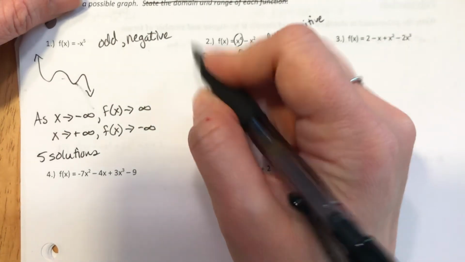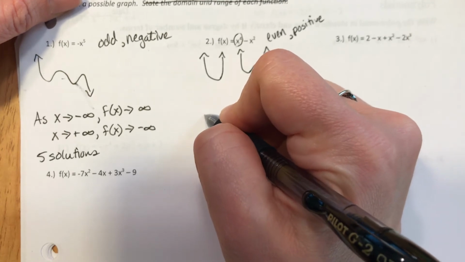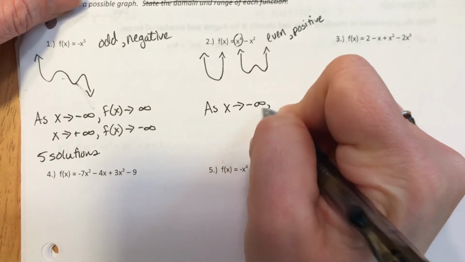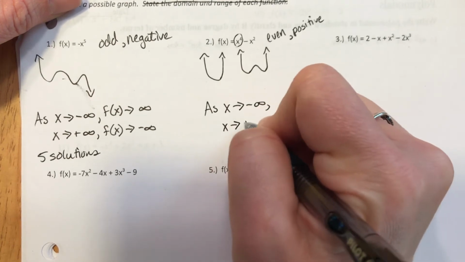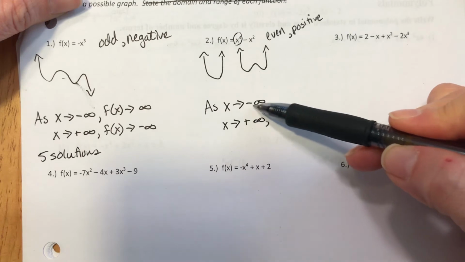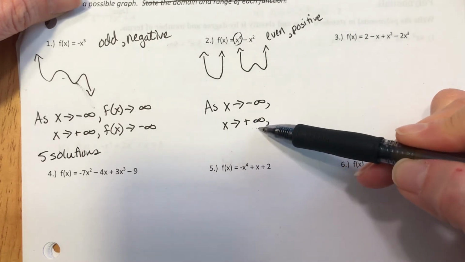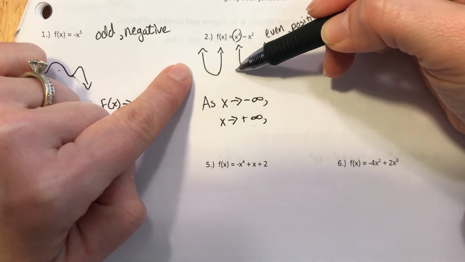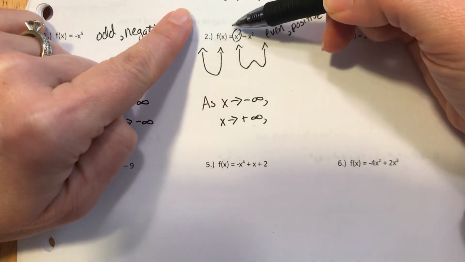Now, as we write our answer for our end behavior, it's always as x goes to negative infinity and as x goes to positive infinity, right? As x goes to negative infinity is the left, positive infinity is the right. So as x goes to the left, what happens to y? Y goes up.